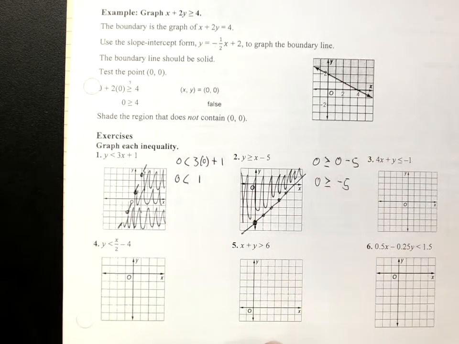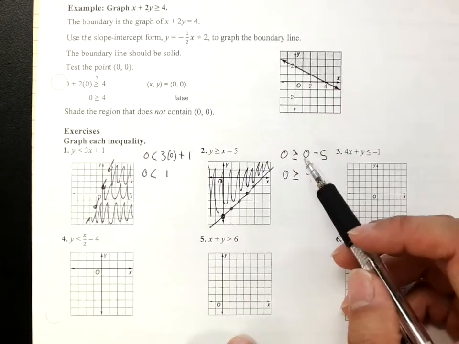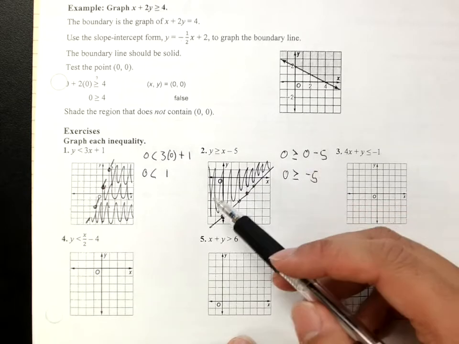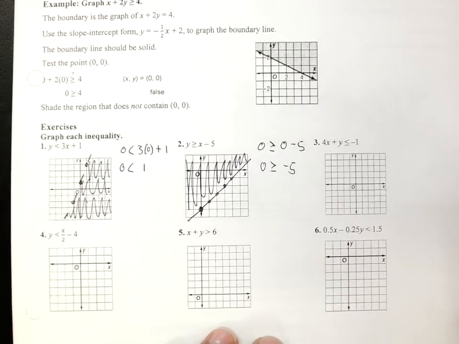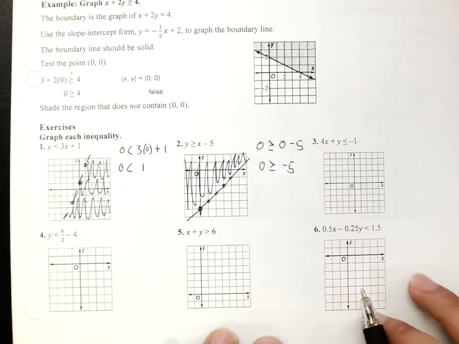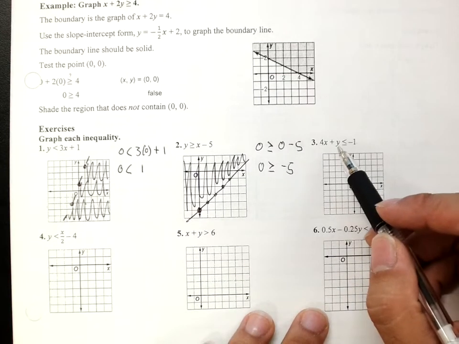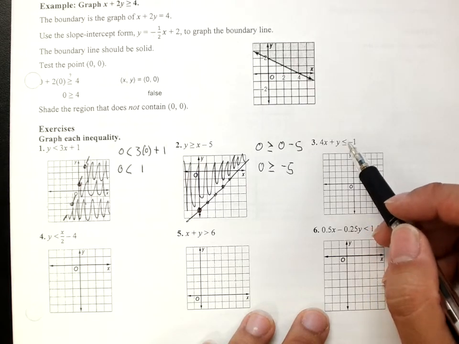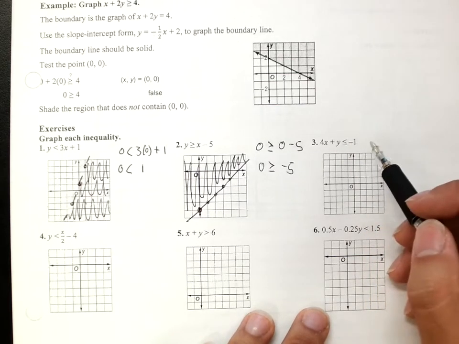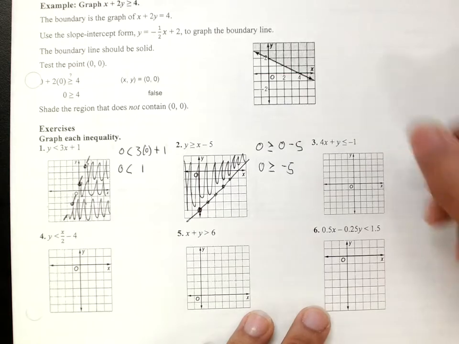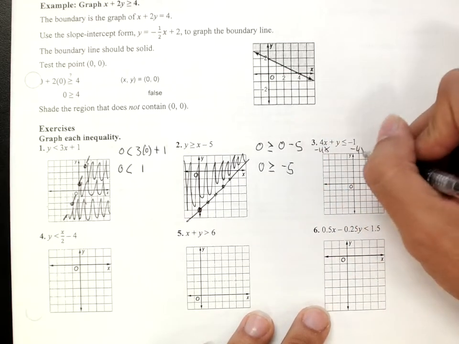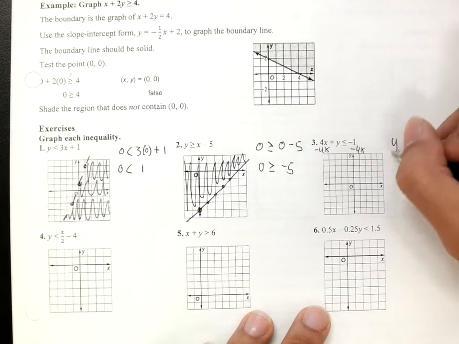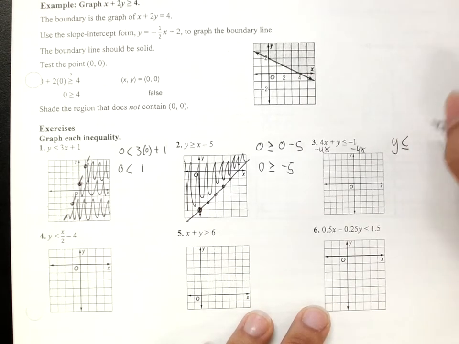So, you don't have to plug in that 0, 0. Just do the cheat sheet way. It's faster and easier. Now, this is not in y inequality and function form, so get it that way. What I'm going to do is subtract 4x from both sides. I'm going to have y is less than or equal to 4x minus 1.